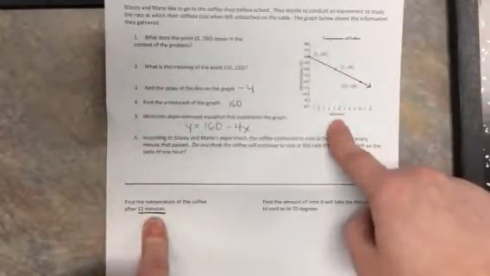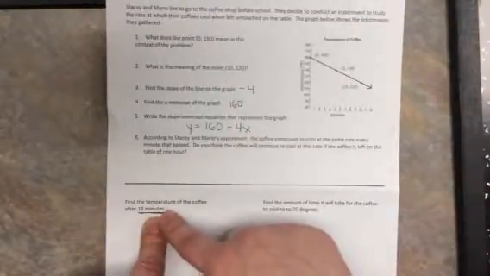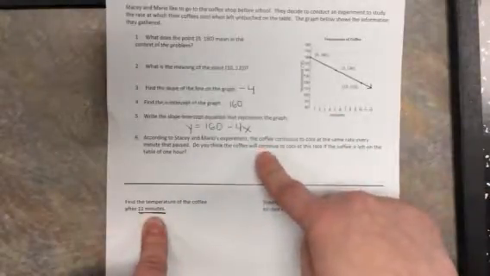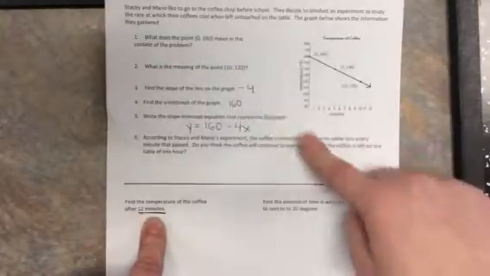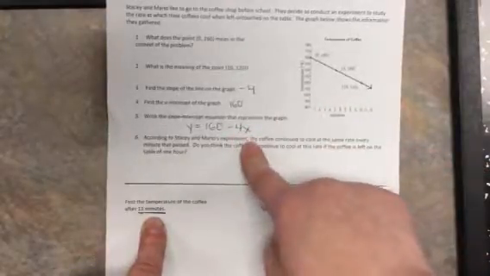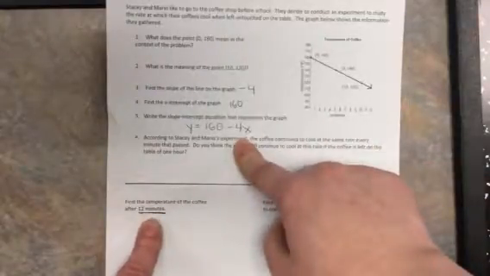On the x-axis. So the pieces of the equation match with the pieces of the graph. So if minutes is on X on the graph, where do you think I should put minutes in the equation? Yeah, that's why I said thinking about where things go on a graph can help you to know where to put things in an equation so that you're using the equation correctly. Since minutes goes on X on the graph, we're going to put it in for X in the equation.